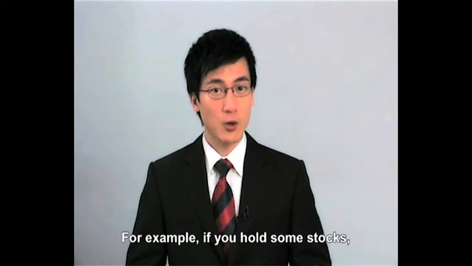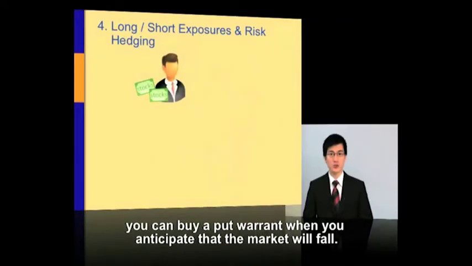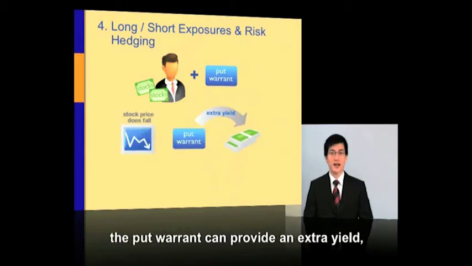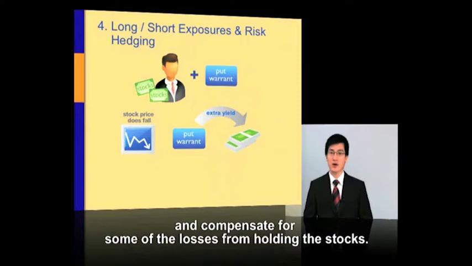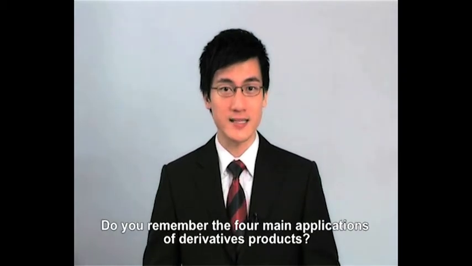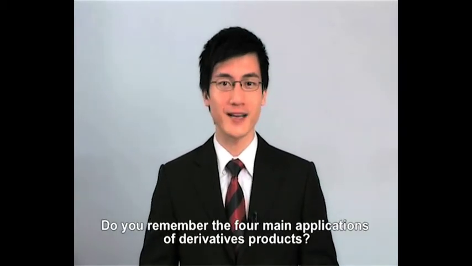For example, if you hold some stocks, you can buy a put warrant when you anticipate the market will fall. If the stock price does fall, the put warrant can provide extra yield and compensate for some of the losses from holding the stocks. Let's make a quick summary. Do you remember the four main applications of derivative products?